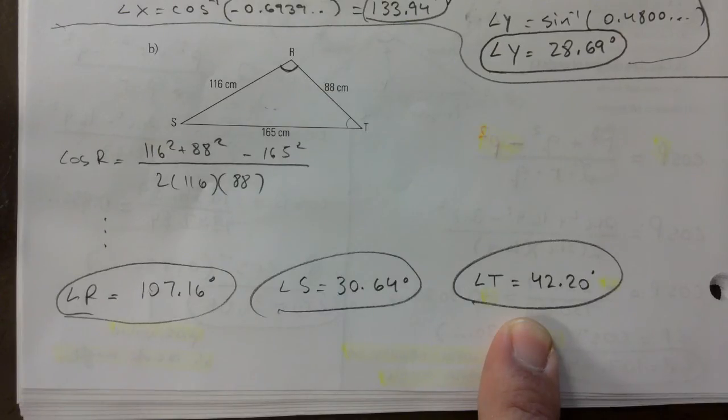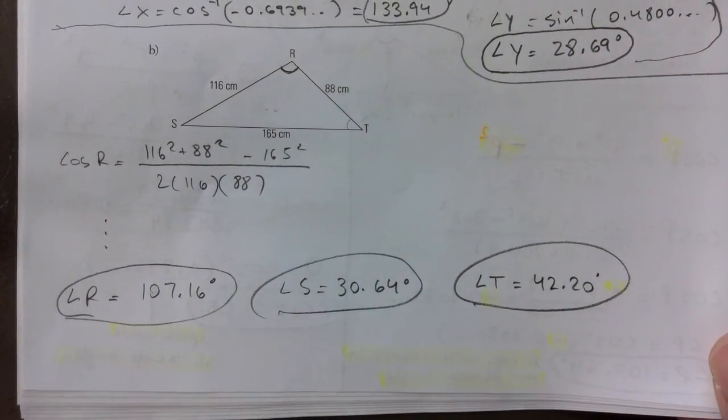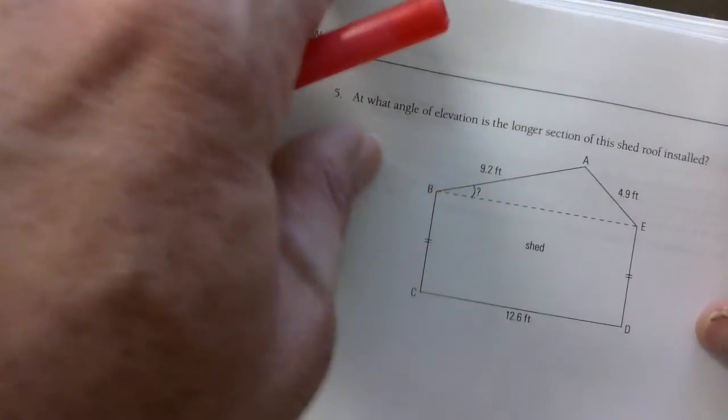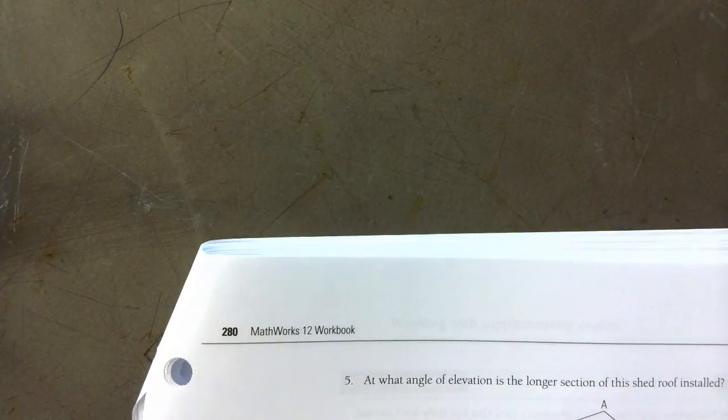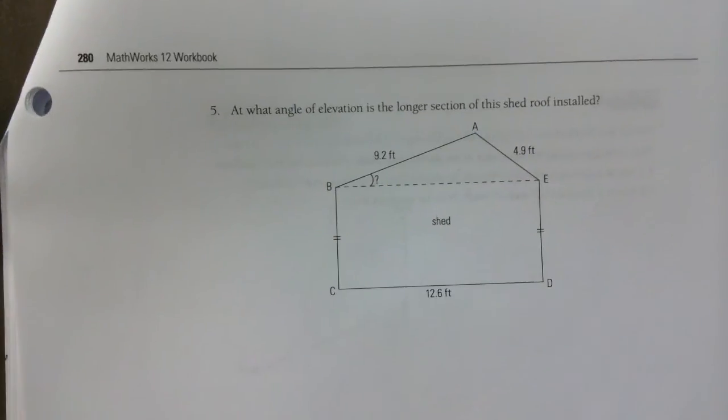Page 280, if you go to 280, and 282. Okay.